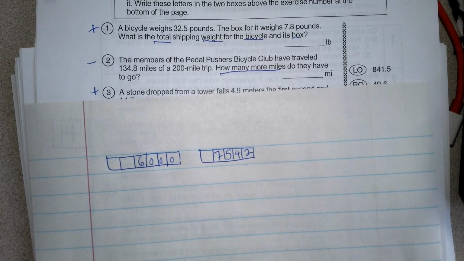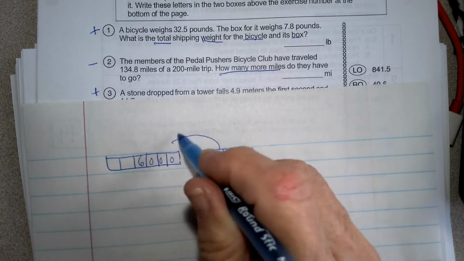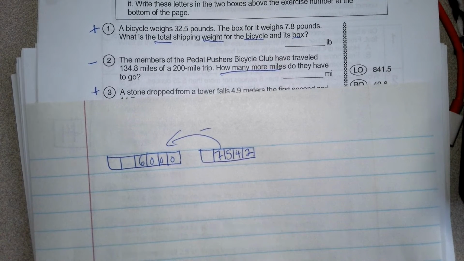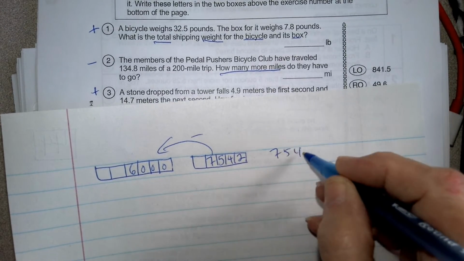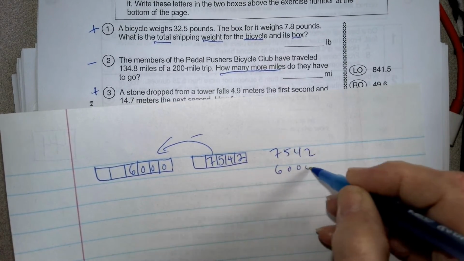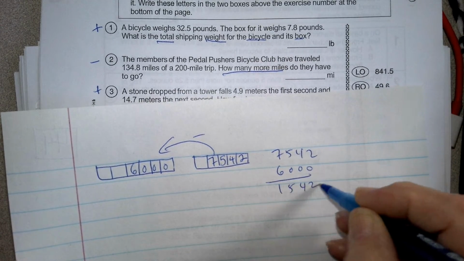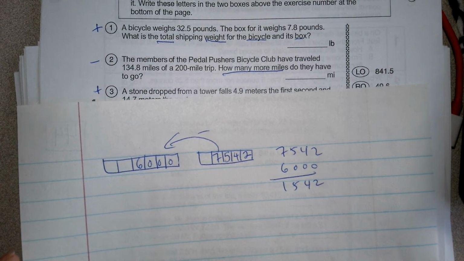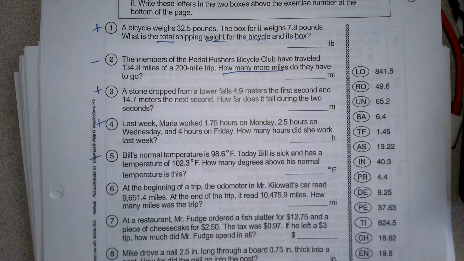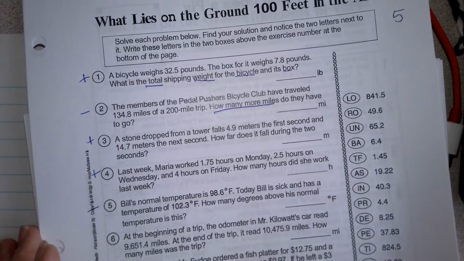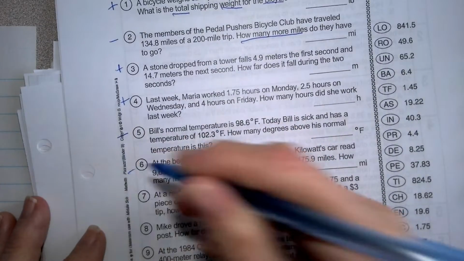Who knows what you would need to do? Subtract. Very good. Yeah, you take the difference. You're going to end up subtracting. And that'll tell you how many miles. I think on this one, if I were to do it, that trip was 1,542. And I did that trip all the way from New York City to here. Took me 3 days without an air conditioner. Oh, it was rough. Okay, but anyway, so this one is a subtract.